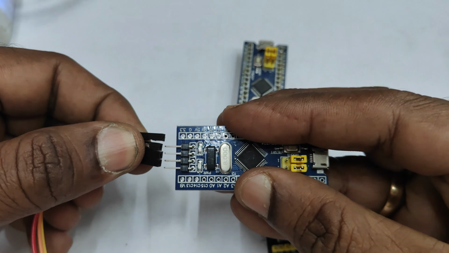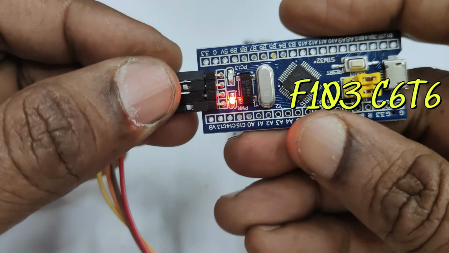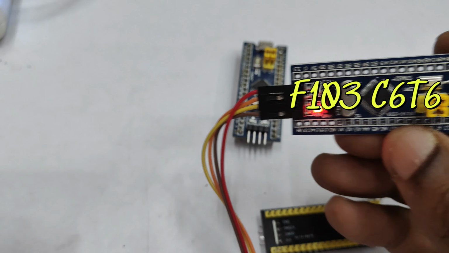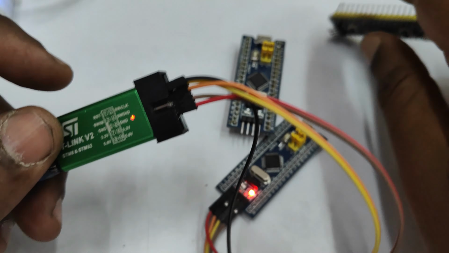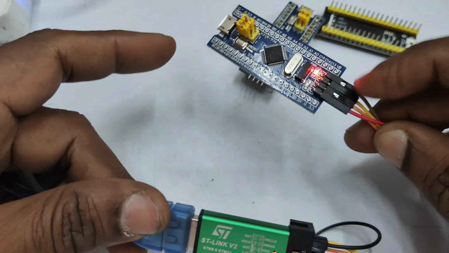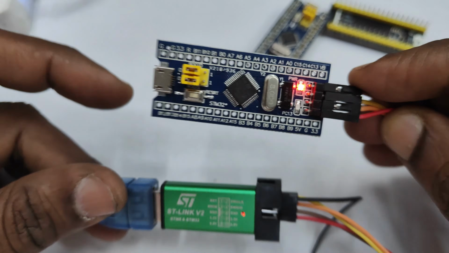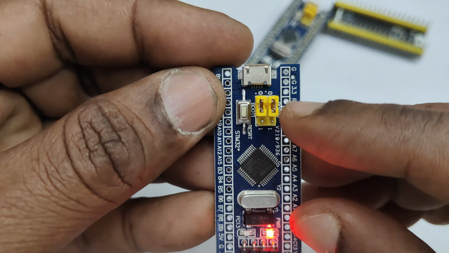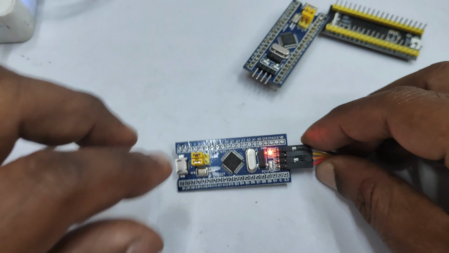In the same way, let us try the C6 model. Direct connection. Remove the connection from the F401 and connect it to the C6. Now open the CUBE IDE and then click on new project.